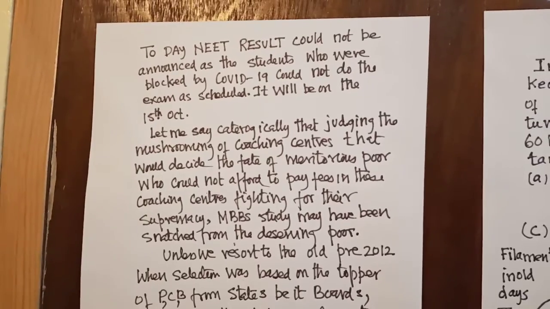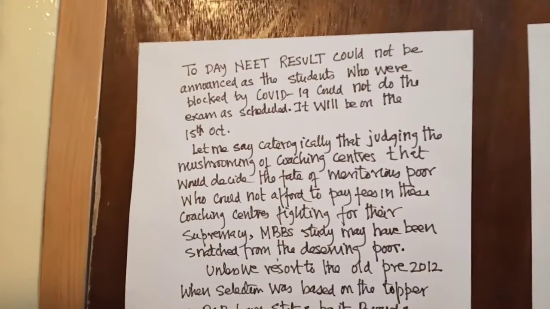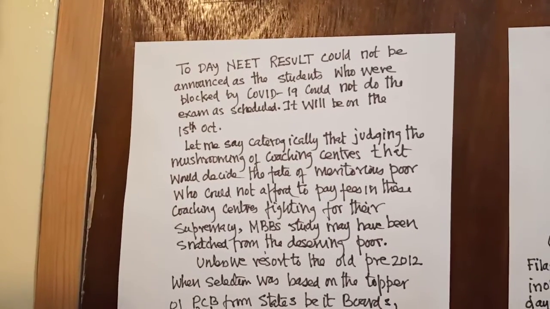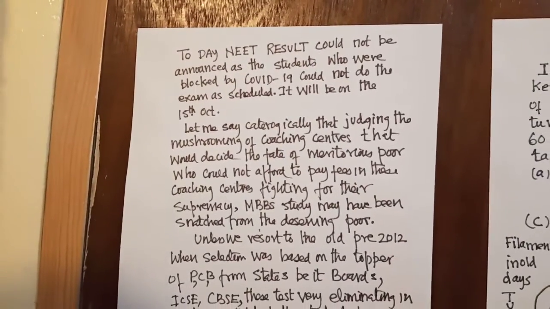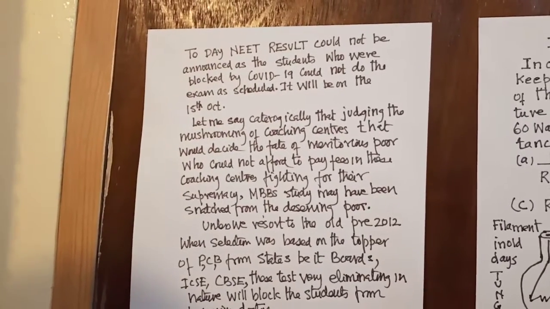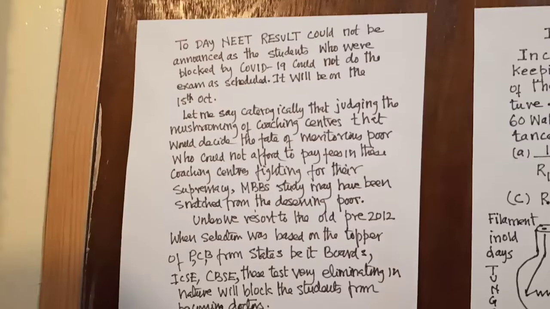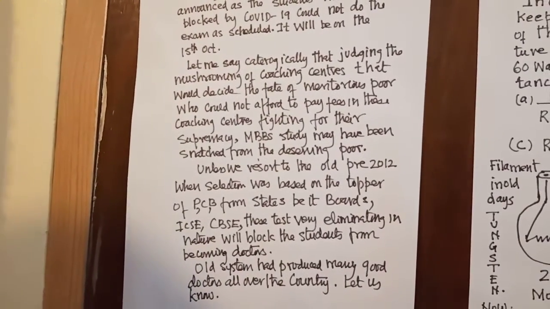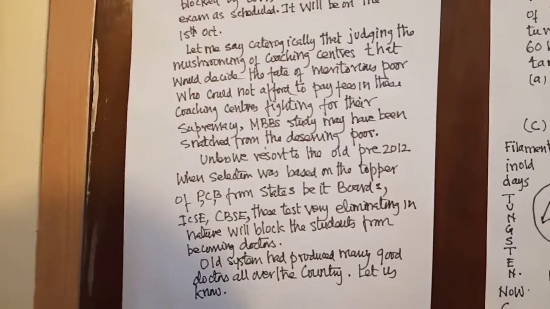Dear students, today we will talk about the result, but due to the fact that some students could not appear on the 13th, they have to get a chance to do it, so it will be on 15 October.